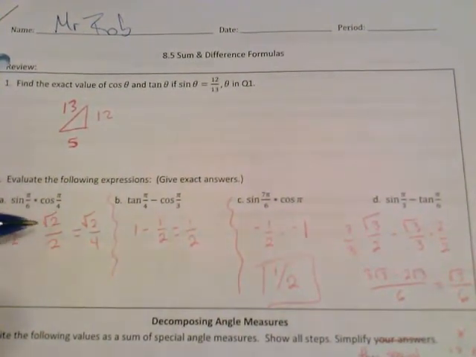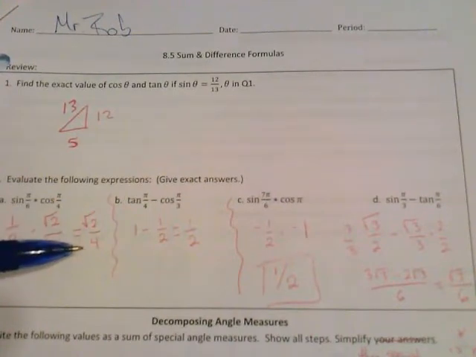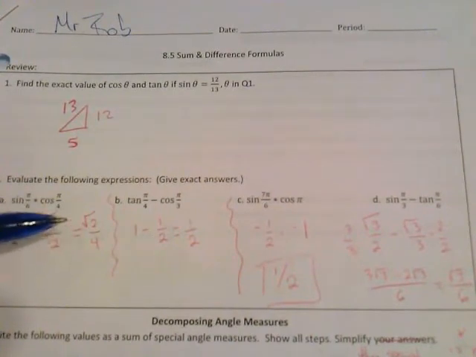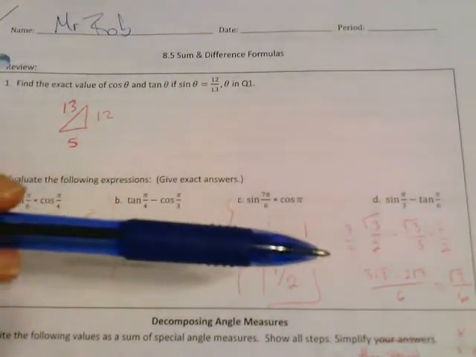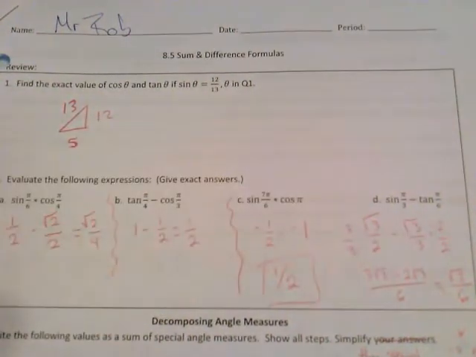But make sure that you pay attention to the fact that the square root of 2 over 4 is not the same as 1/2. Just like when you have the square root of 3 over 6 over here on this side, that is also not going to reduce and just be 1/2.